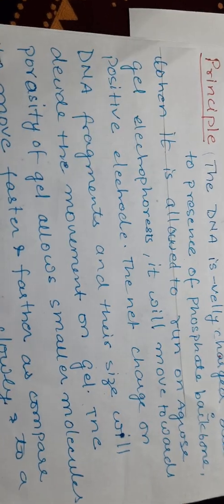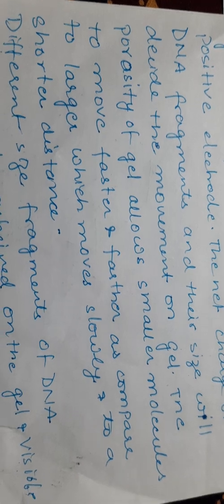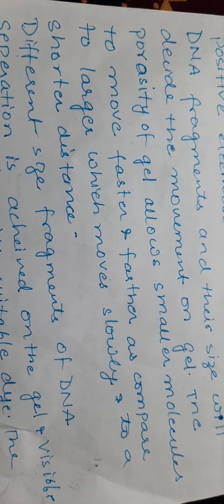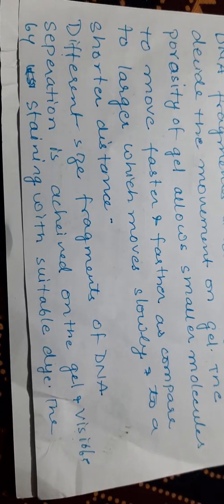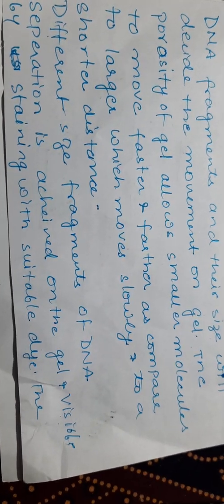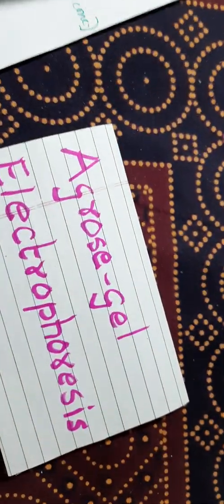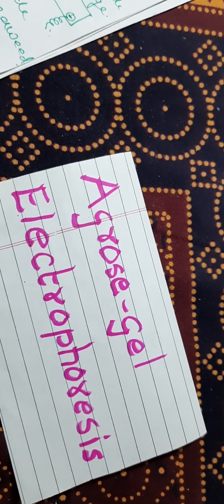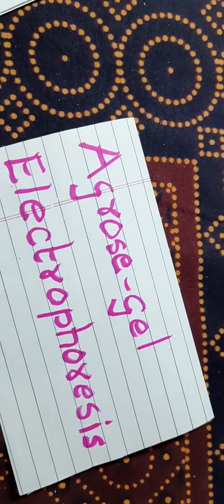The porosity of the gel allows small molecules to move faster and farther as compared to larger ones, which move slowly and to a shorter distance. Different size fragments of DNA are separated on the gel and made visible by staining with a suitable dye. So the DNA is visible in the form of bands. Now we will see the requirements and how this is done.